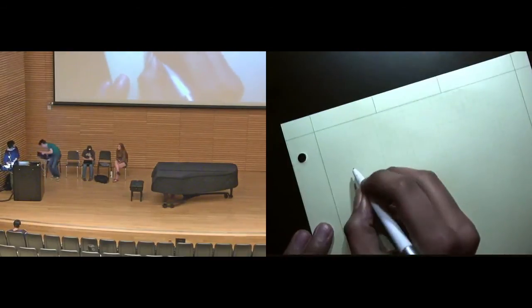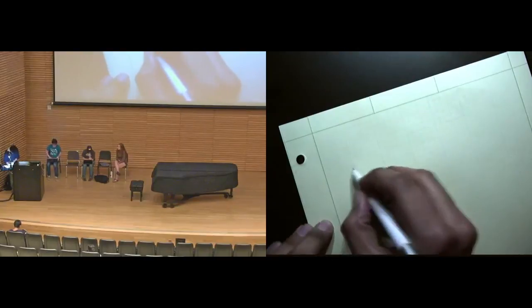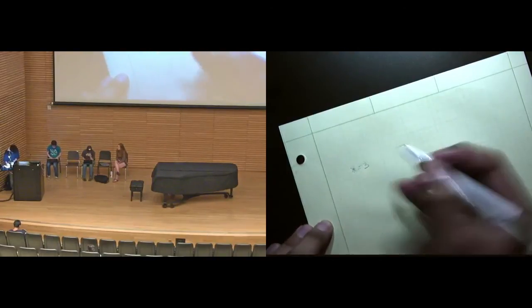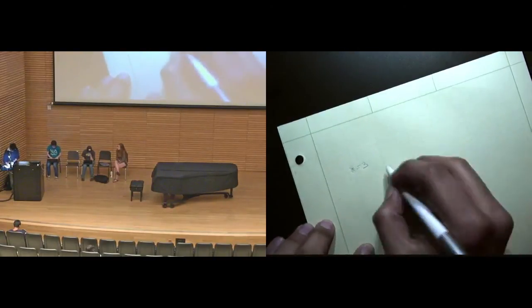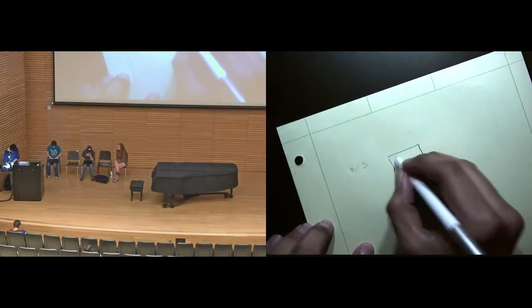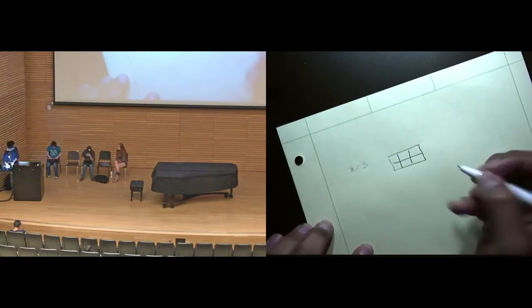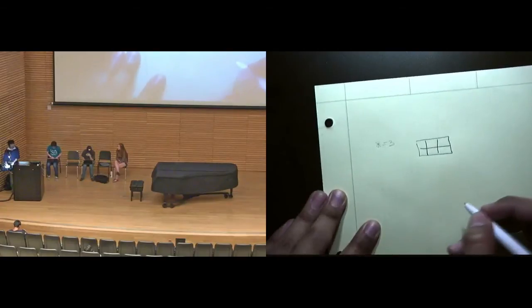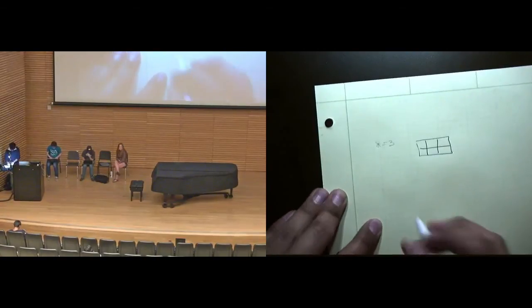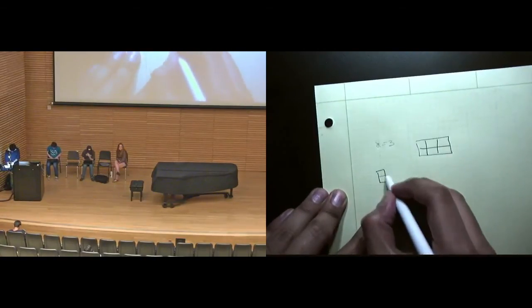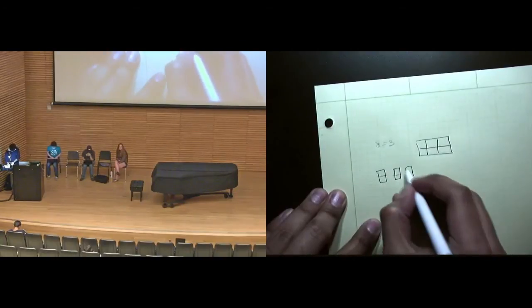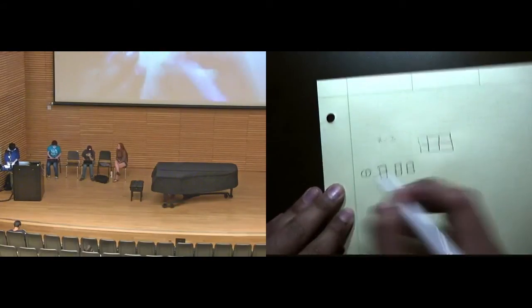Oh, yeah, thanks. OK, so for n equals 3, you're looking at the different number of ways to tile this grid over here, right? So what could be one of the ways? You could use 3 vertical tiles, right? So this is the first way to do it.